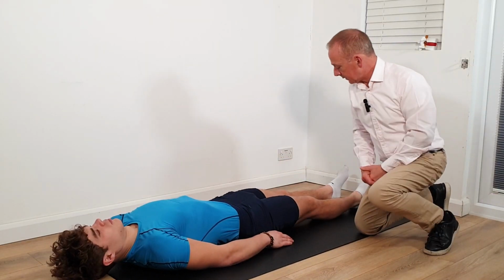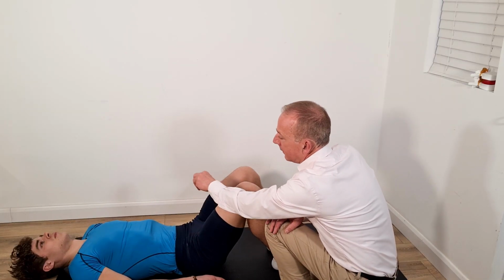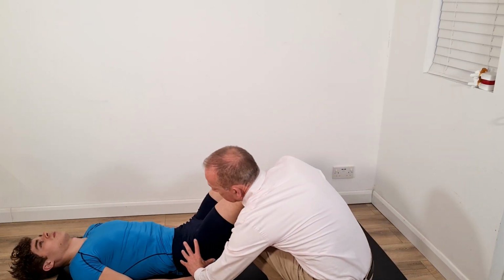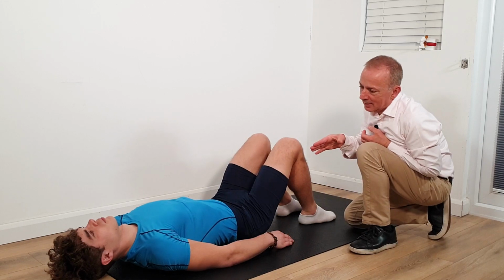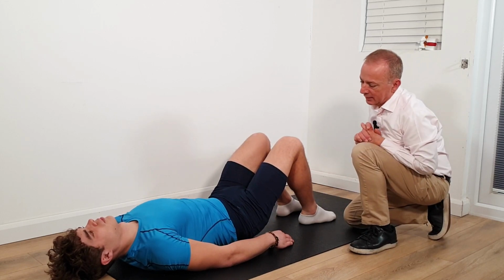So bend your knees. What you're aiming to do is to push your navel, your umbilicus, towards the floor by rotating the pelvis. That's it. So you're squeezing, you're engaging those muscles. You are also flattening your lumbar spine and helping those lumbar muscles to stretch a little bit.